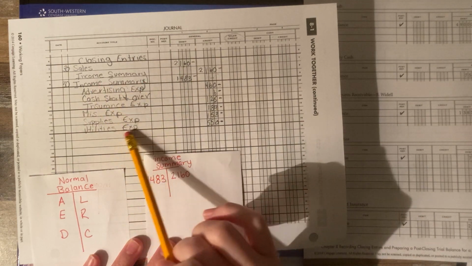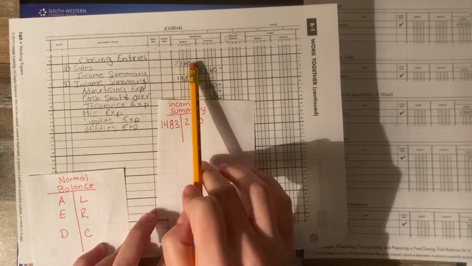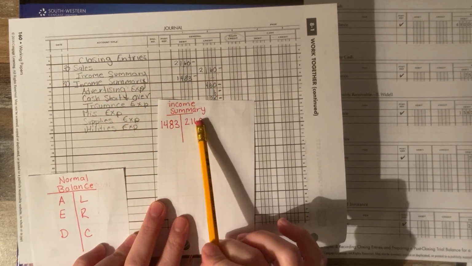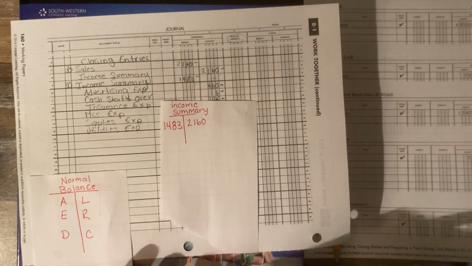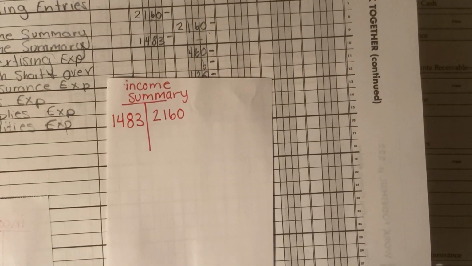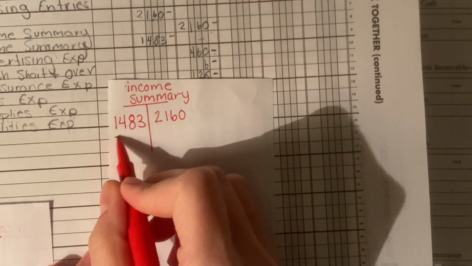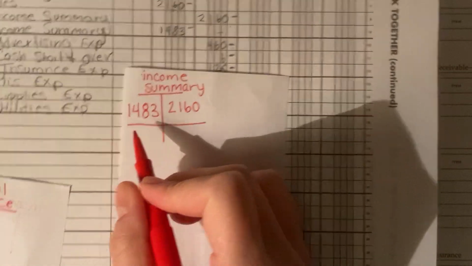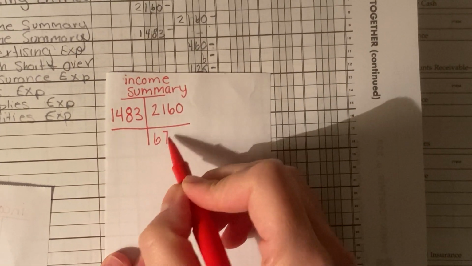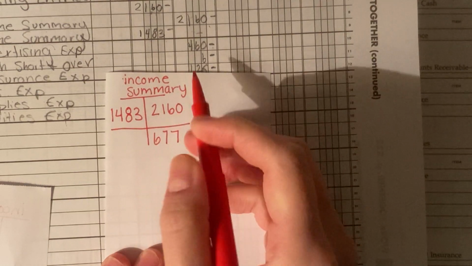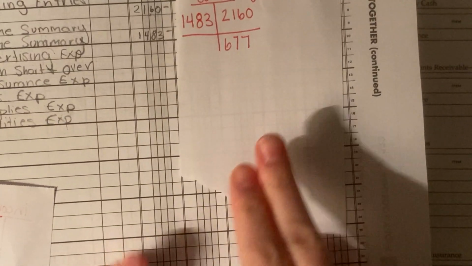Then we close our expenses to our income summary debit. So we should have an income summary credit balance and an income summary debit balance. And when you do the math, you always take the bigger side minus the smaller side. When we subtract 2,160 minus this number, the balance we get is $677. So we have a credit balance of $677 in our income summary.